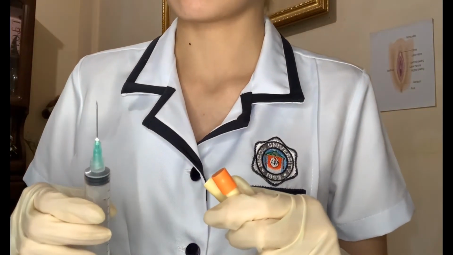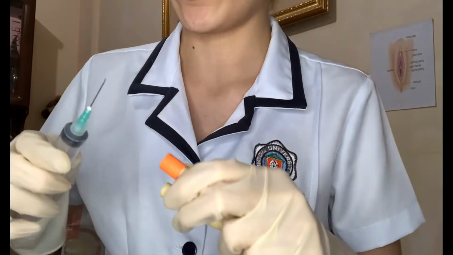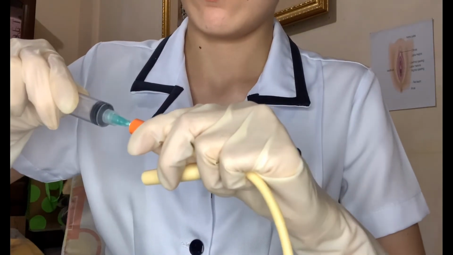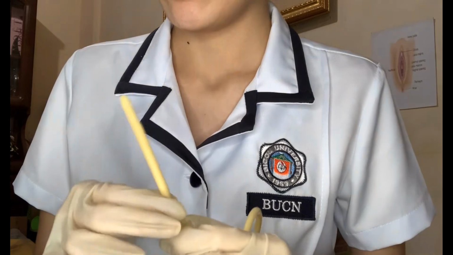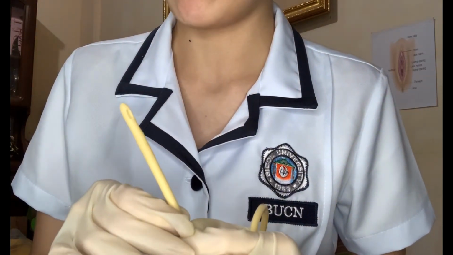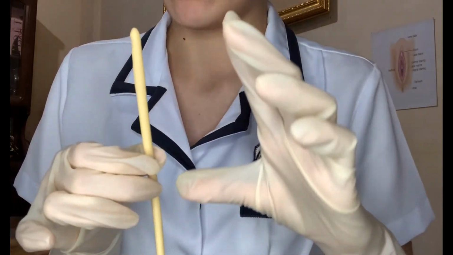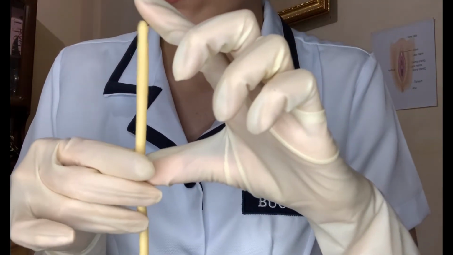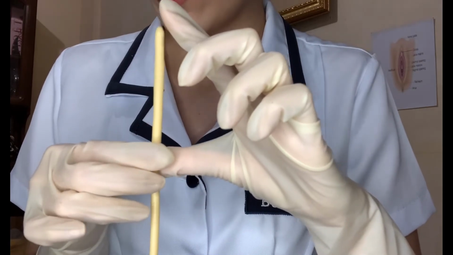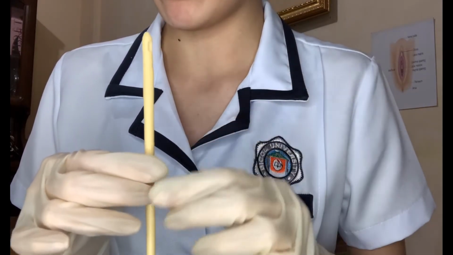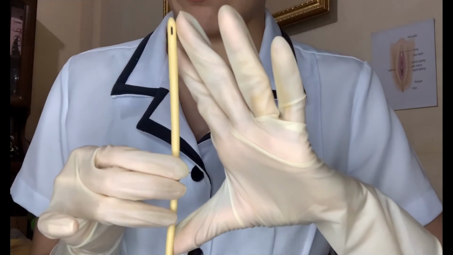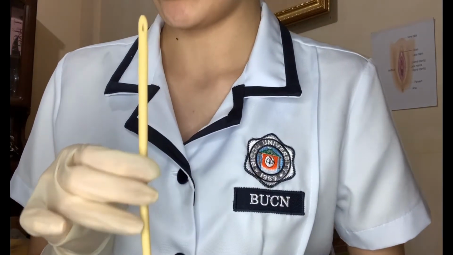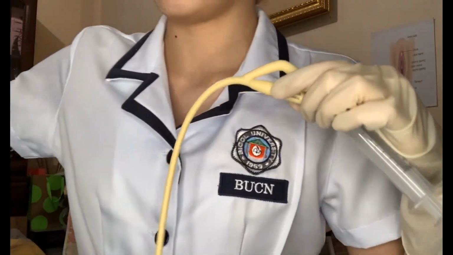And now we will attach the pre-filled syringe to the indwelling catheter inflation hub. And now we will lubricate the catheter. For females, we have 2.5 to 5 centimeters, which is approximately 1 to 2 inches. And for males, 15 to 17.5 centimeters, which is 6 to 7 inches. So it's around this. And we will place it with the drainage end inside the collection container.